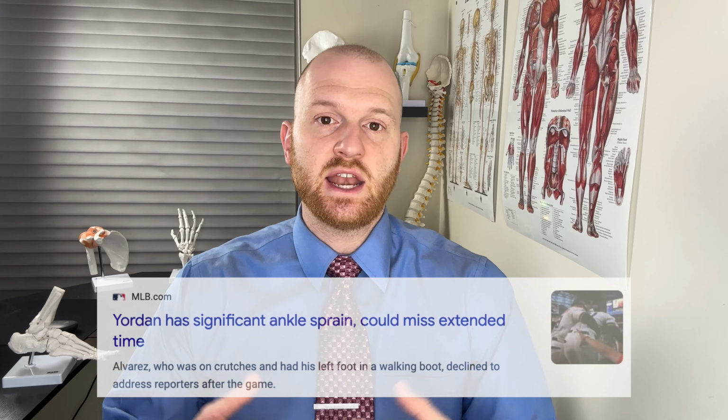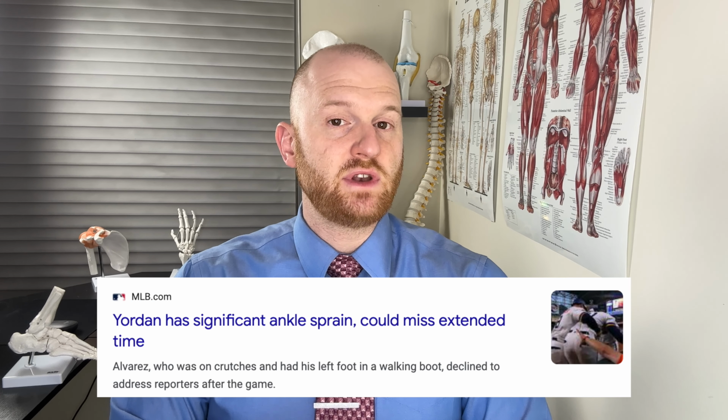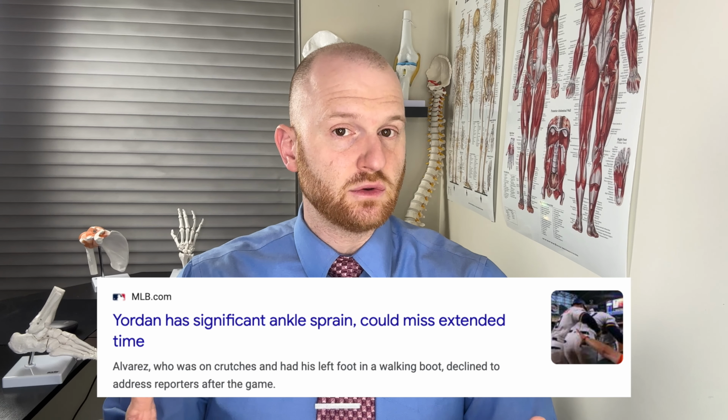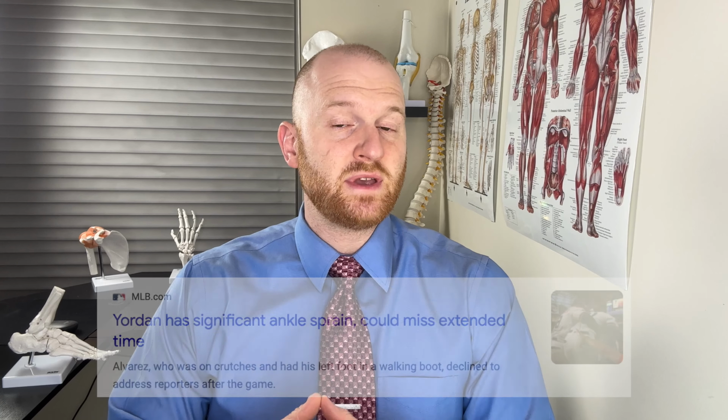Yordan Alvarez of the Houston Astros suffered a leg injury in their most recent win Monday night against the Texas Rangers. At the time of the injury, we noticed that he did leave the clubhouse on crutches and in a walking boot. It looks like we have an injury update. Sources are reporting that he has suffered a significant ankle sprain and he is due to miss extended time.